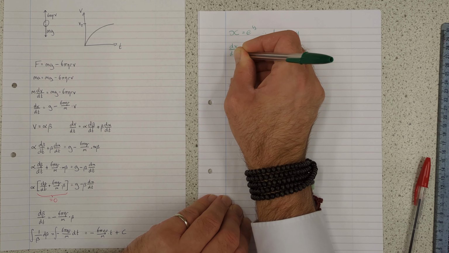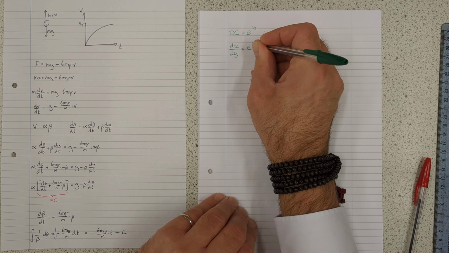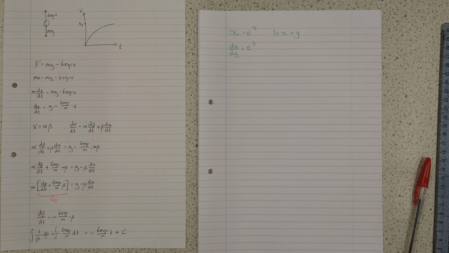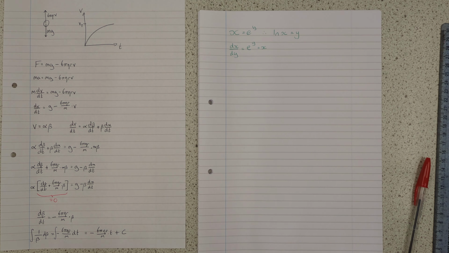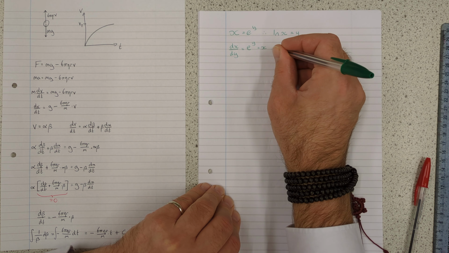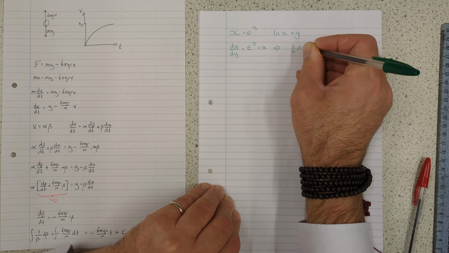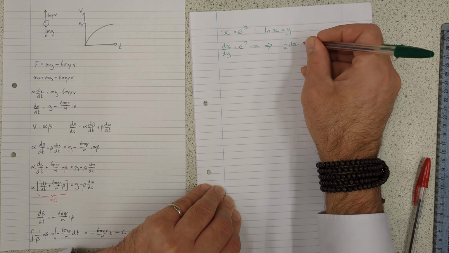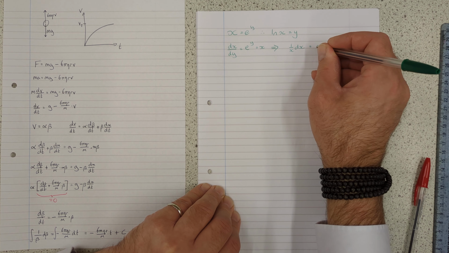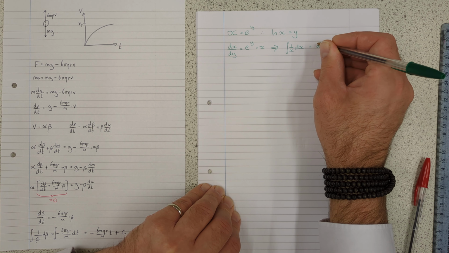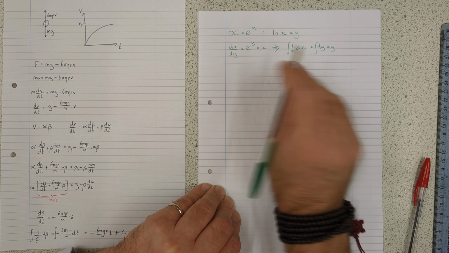dx by dy, you probably remember from basic calculus that if you differentiate an exponential function, it doesn't change, just like that. And of course, e^y is x, we know that. So if I rearrange this, I end up with 1 over x dx, that's all the x terms on the left, is equal to dy. And if I integrate that, the integral of dy is just y, and y is the natural log of x.